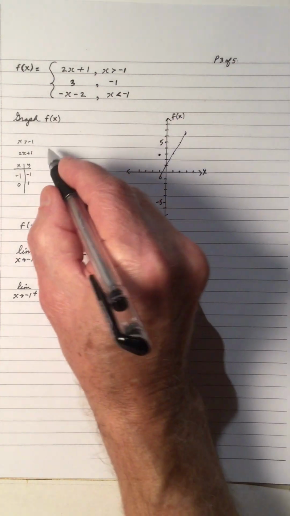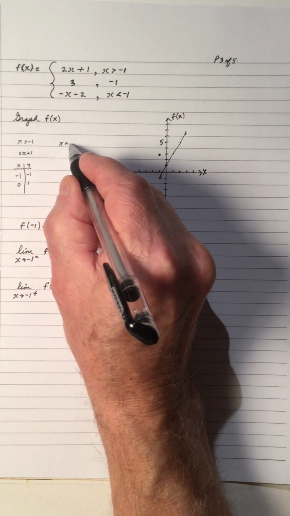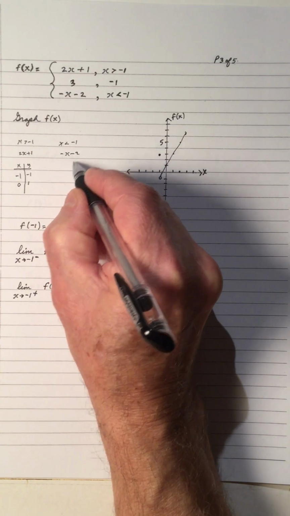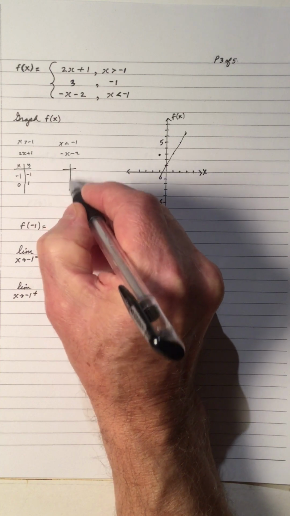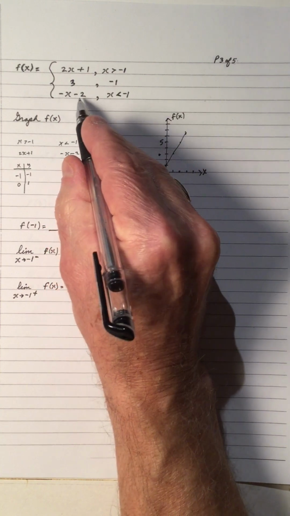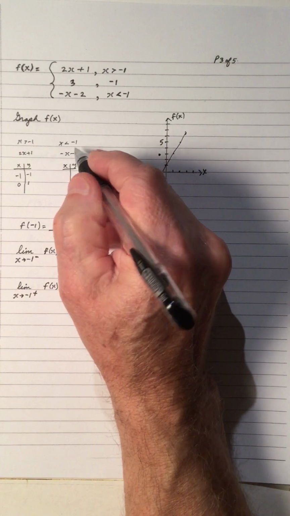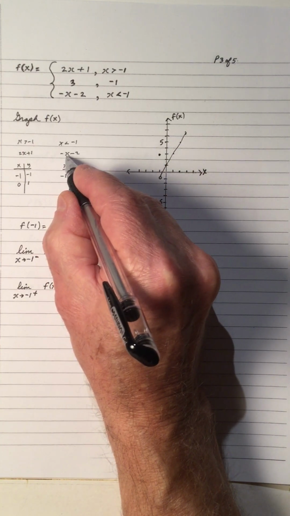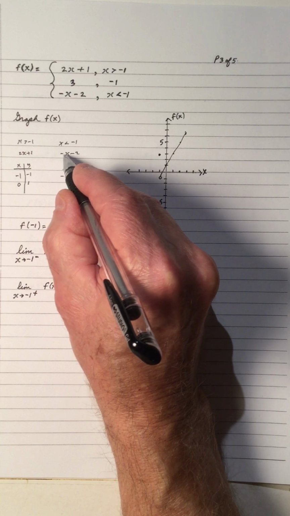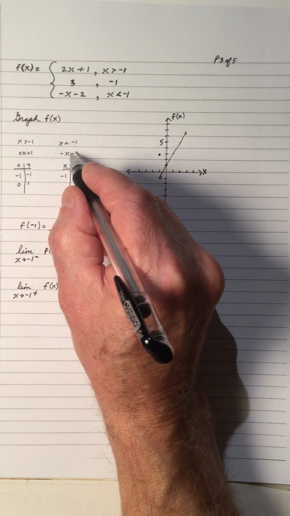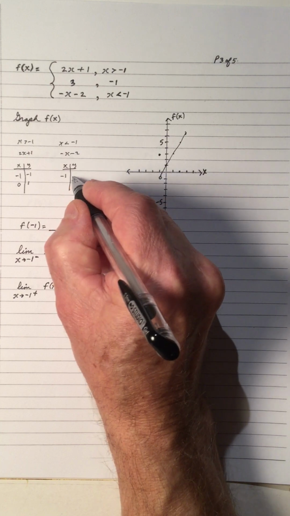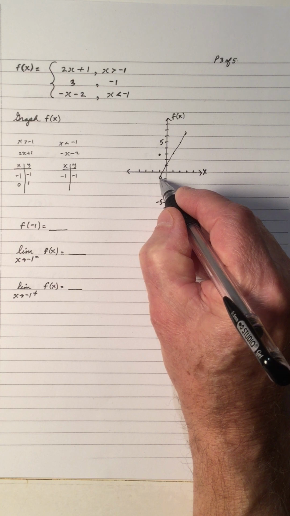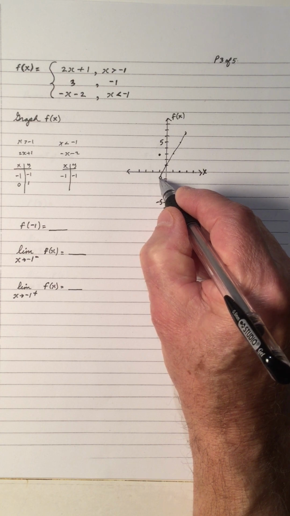And in this one, we have x is less than -1, and we're looking at -x minus 2. Again, a table of values will do it, or we can say it's a linear. I'll do the table of values first. Let's put a -1 in. The negative of -1 is 1, and 1 minus 2 is -1. So it's starting at this point, but this point is not included.